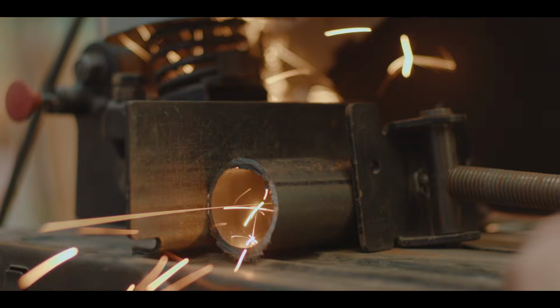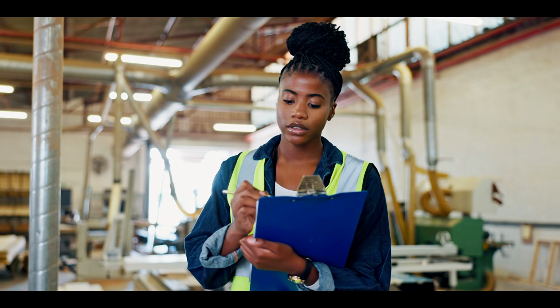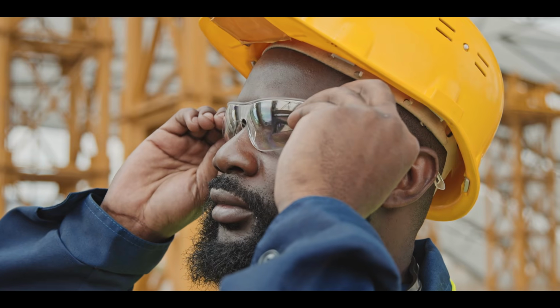The best way to manage risk is to eliminate the hazard completely. If that's not possible, look at ways to control the risk effectively. This could be through engineering controls, administrative controls, or providing personal protective equipment.